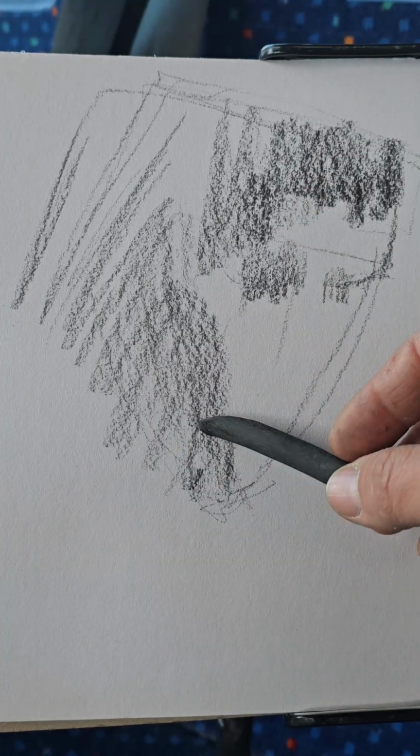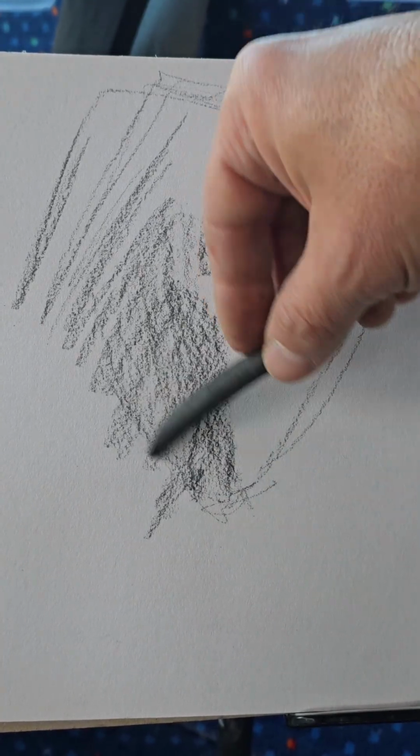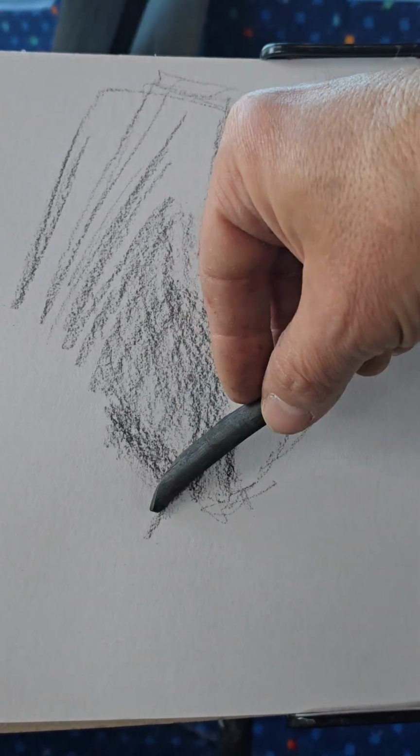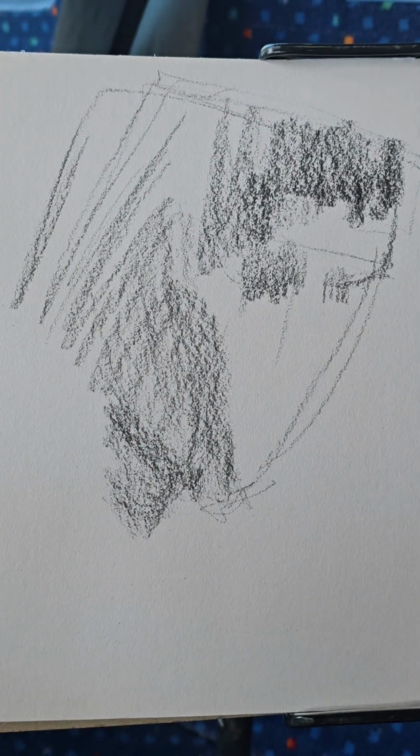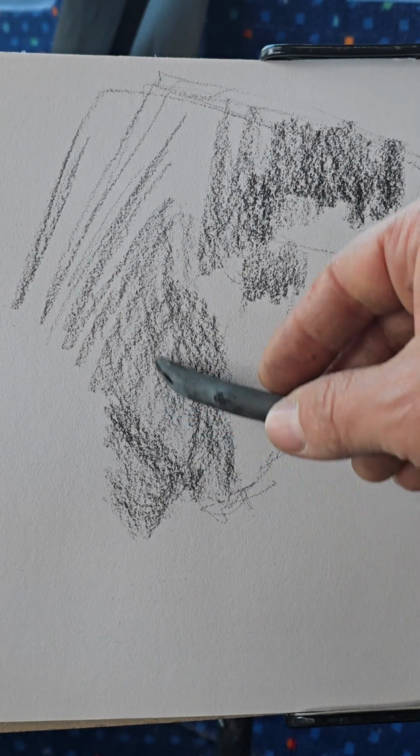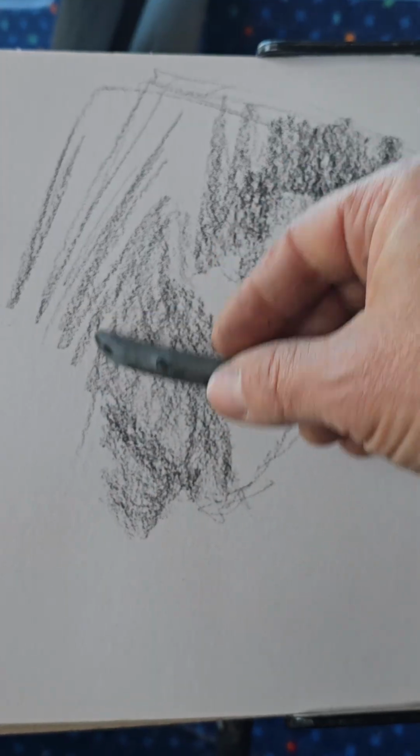Then you have the neck, and a lot of shadow on the neck here. Shadow on the neck here. The neck, which is almost invisible here.